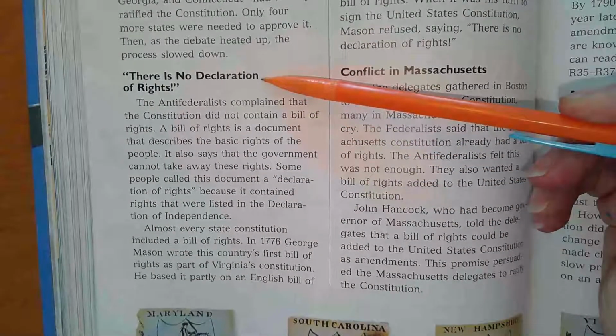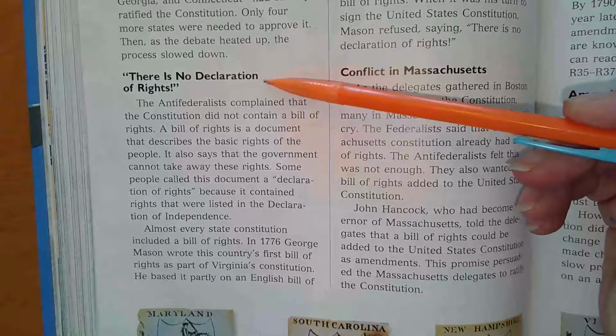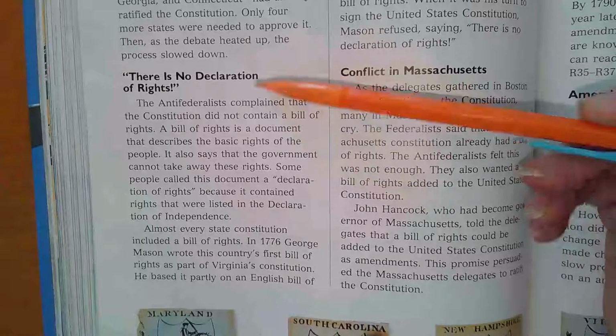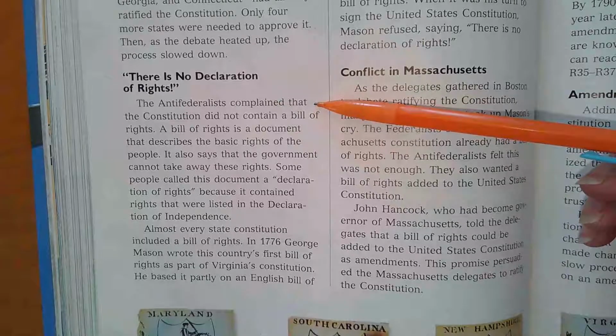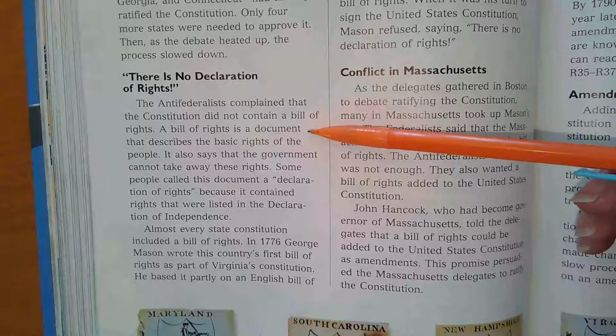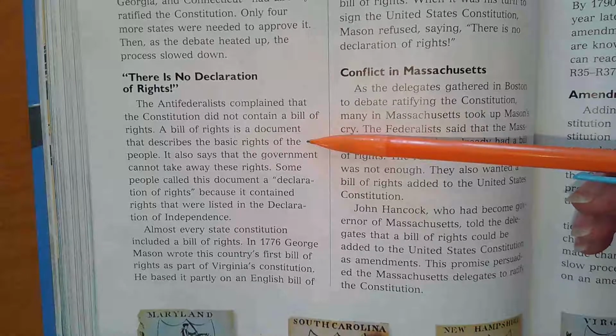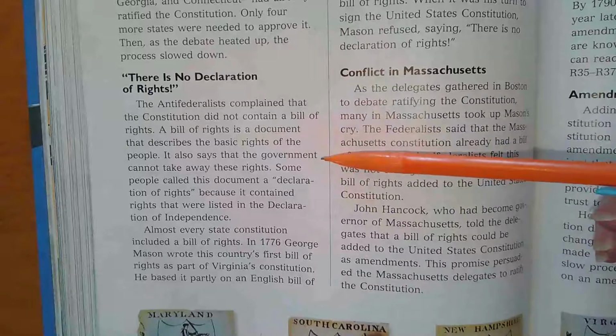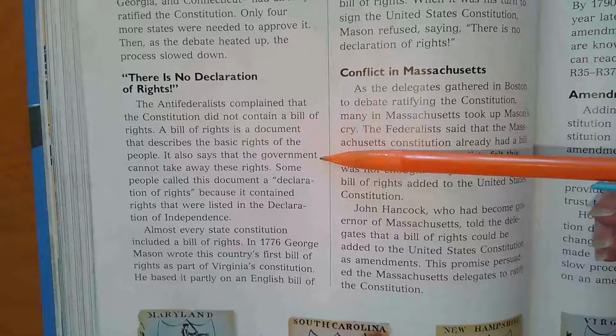There is no Declaration of Rights. This sounds like something Patrick Henry would say. The Anti-Federalists complained that the Constitution did not contain a Bill of Rights. A Bill of Rights is a document that describes the basic rights of the people. It also says that the government cannot take away these rights.